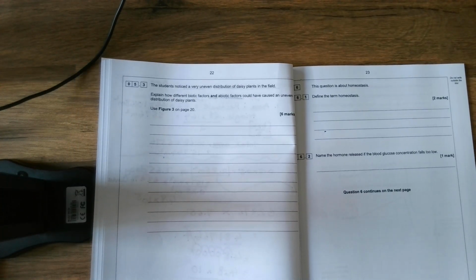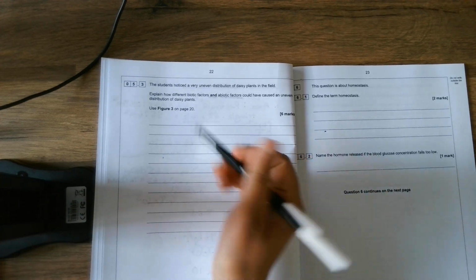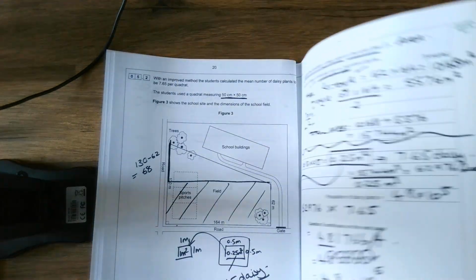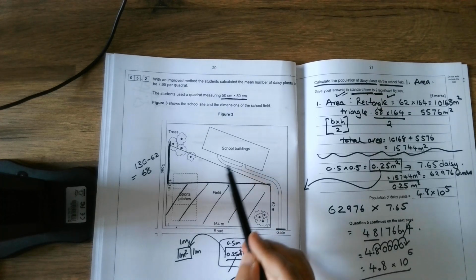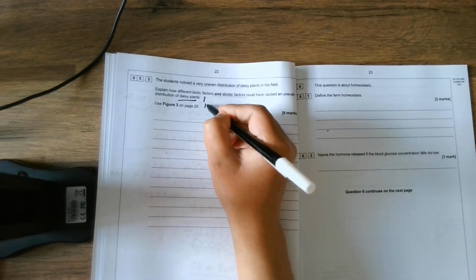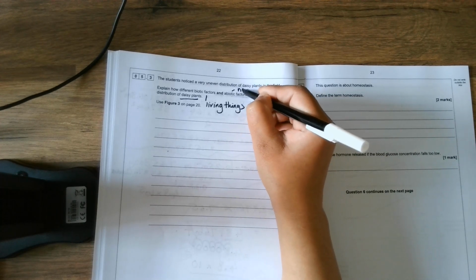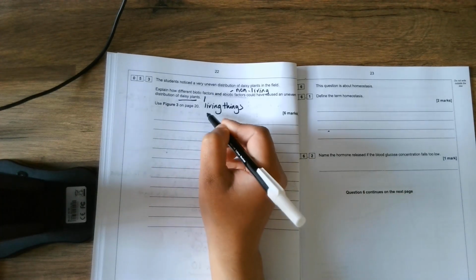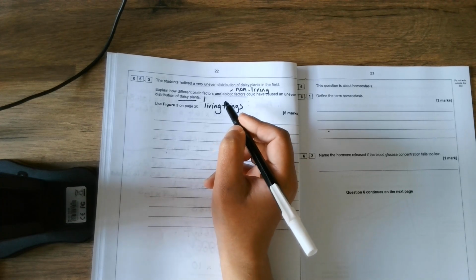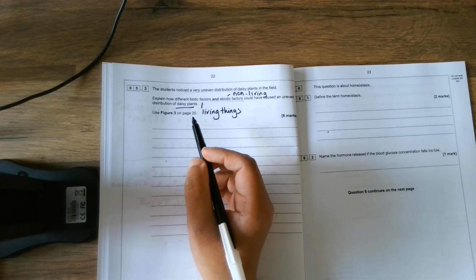The students noticed a very uneven distribution of daisy plants in the field. Explain how different biotic factors and abiotic factors could have caused an uneven distribution of daisy plants. Use figure 3 on page 20 to help you. So, you've got a school building there, you've got trees there, there's a gate there. Biotic factors are living factors, and abiotic are your non-living things such as water, soil, rocks, oxygen, carbon dioxide. Living things are predators, prey, animals, plants, pathogens, diseases caused by pathogens. So explain how different factors could have caused uneven distribution of daisy plants.